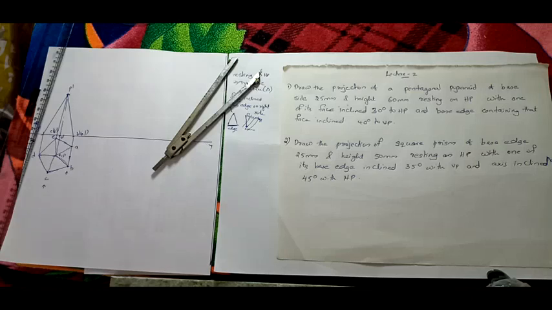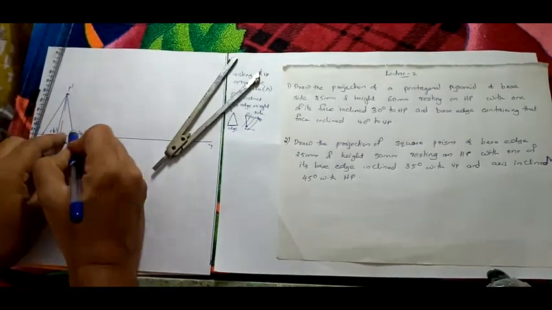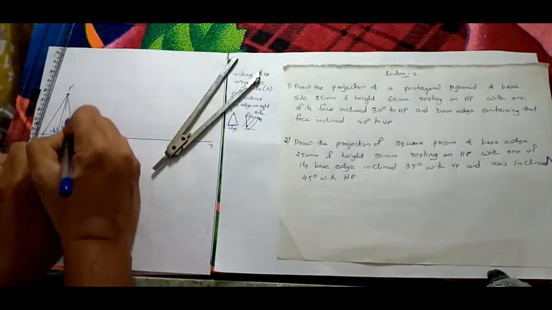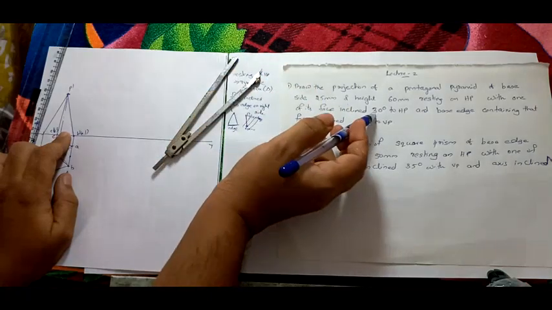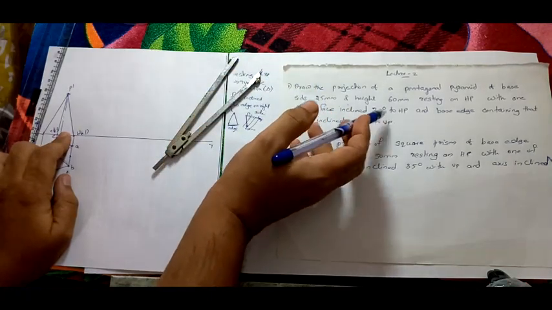In the case of a face, you need not worry about true inclination. What do you mean by plane? Plane means a 2D figure, that is triangle, rectangle, hexagon, pentagon, etc. are planes without any height, that is, 2D figures are called planes. So if we are giving inclination to a plane, we need not worry about true inclination, true length and all. So we have to give inclination such that this line is inclined 30 degrees to HP. They have given 30 degrees to HP.